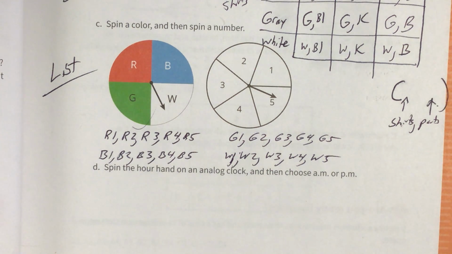Make a list, table, tree diagram, or draw a clock. I don't remember that even being an option. How many outcomes are you gonna have? 24. Why 24? AM and PM is 2. And then there's 12 hours on a clock. 12 times 2.